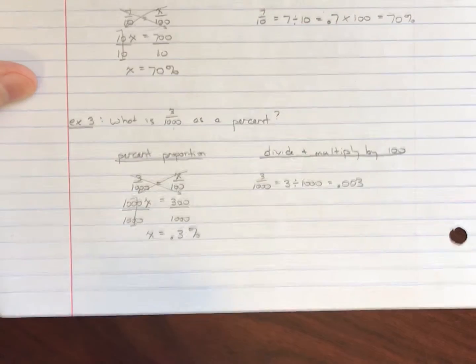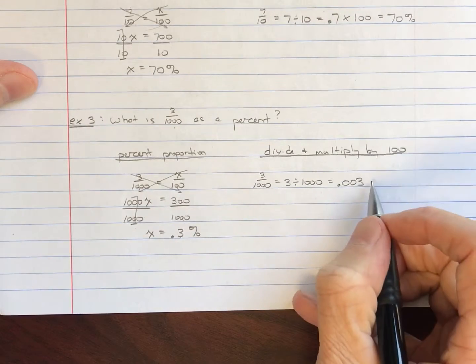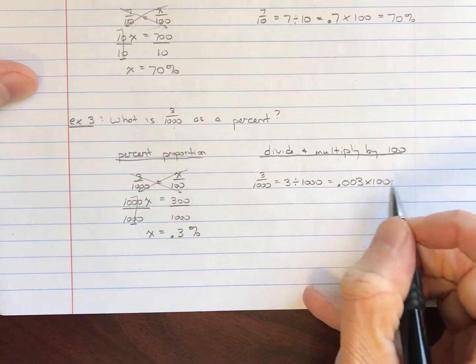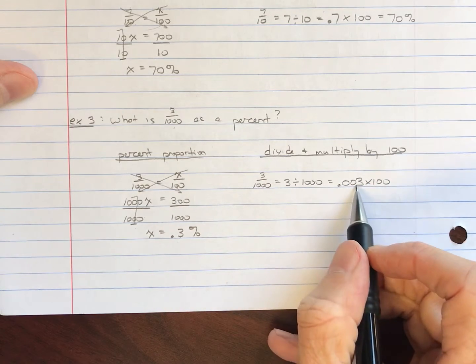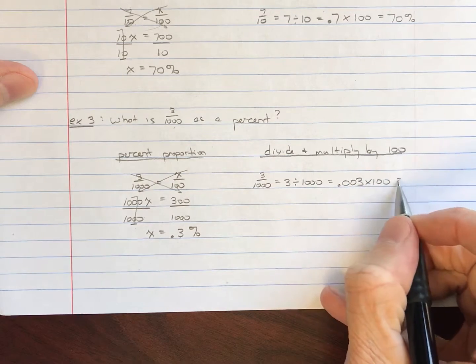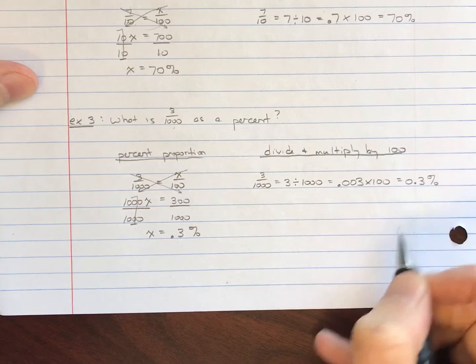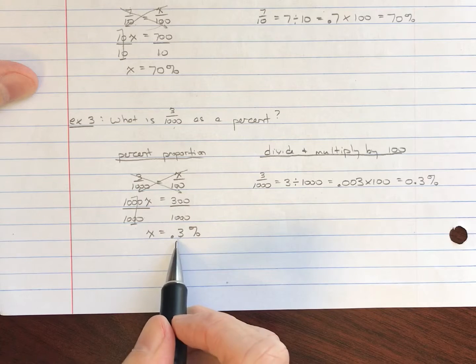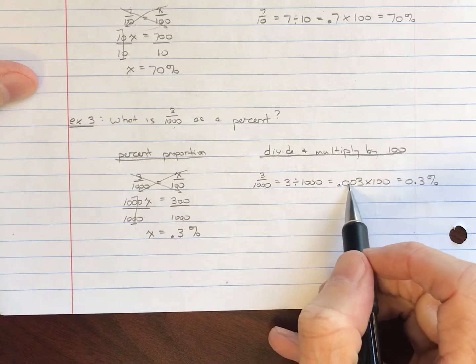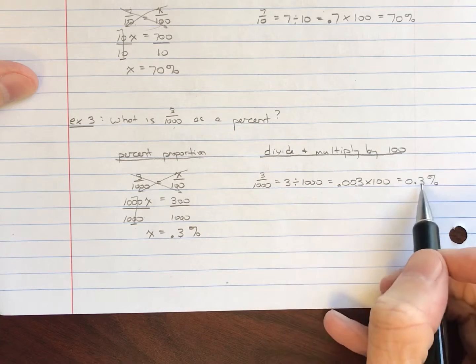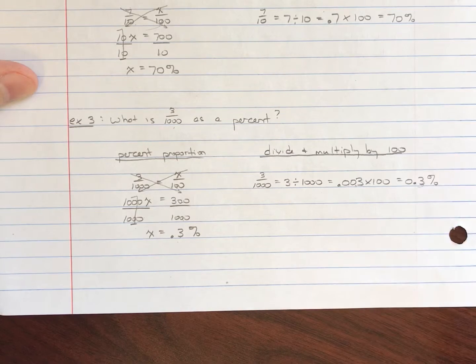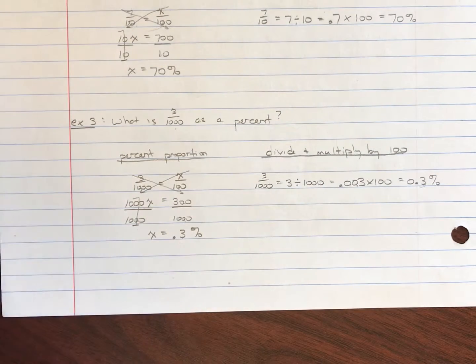It's 3 thousandths. And I'm going to multiply that by 100, and I know that means I move the decimal 2 places, or I can use my calculator, and I come up with 0.3 like I did back here. Move it 2 places, 1, 2, and the decimal is right in front of the 3, and there it is right there. So that's that method.